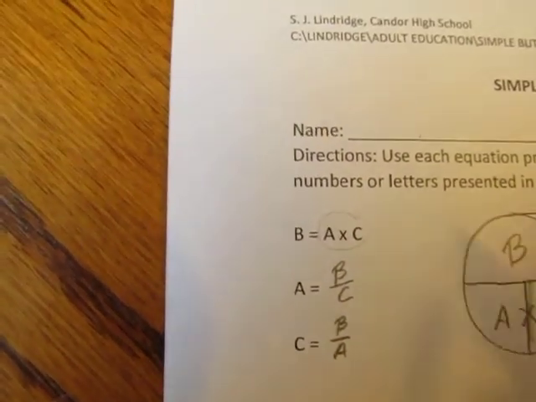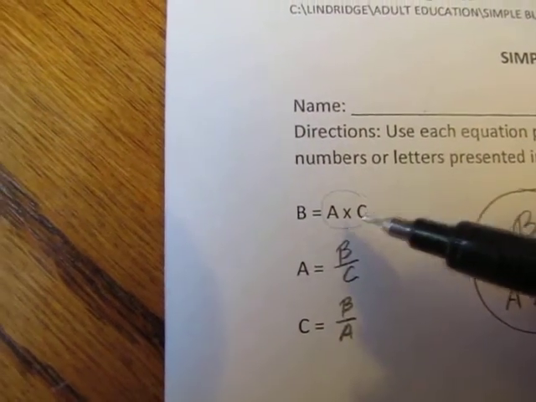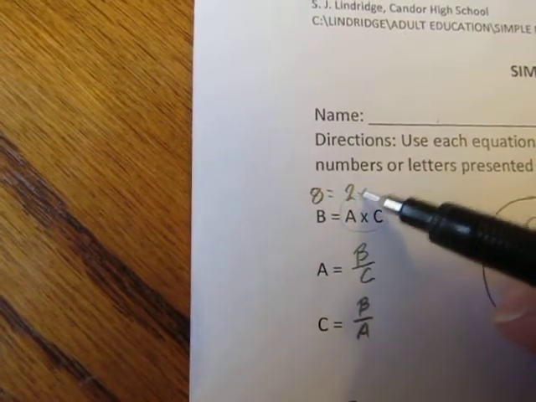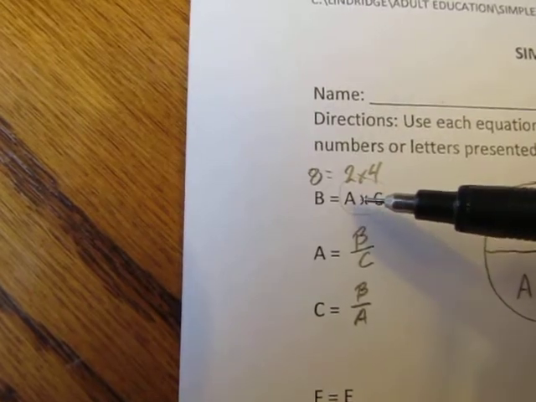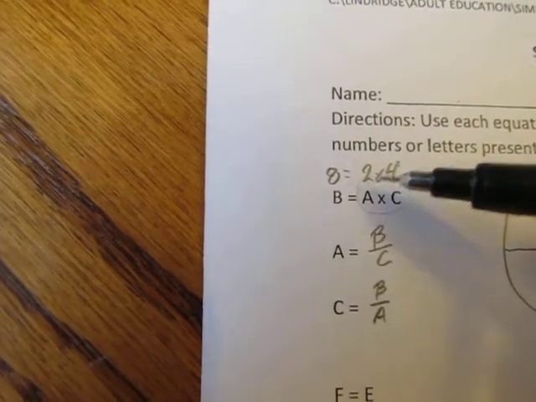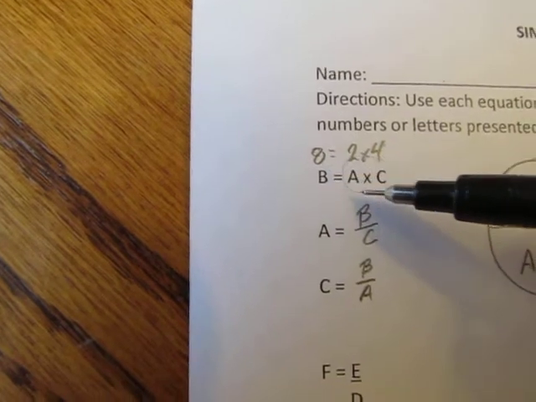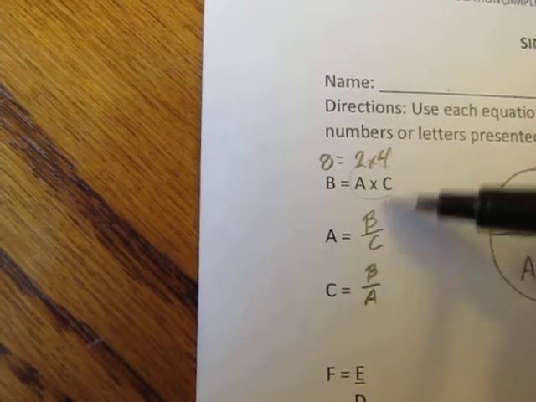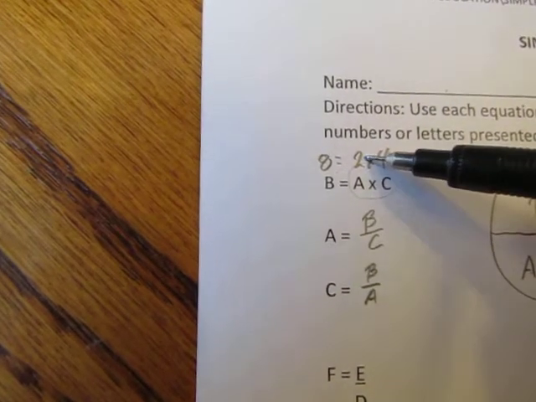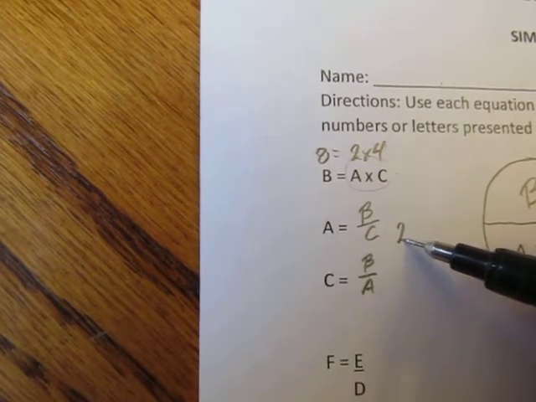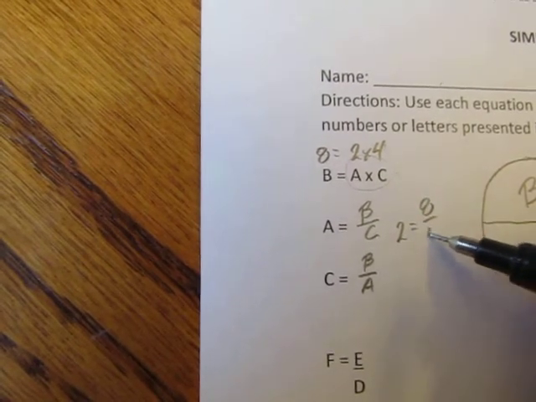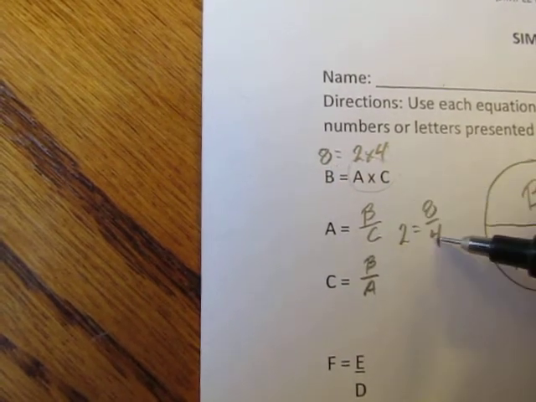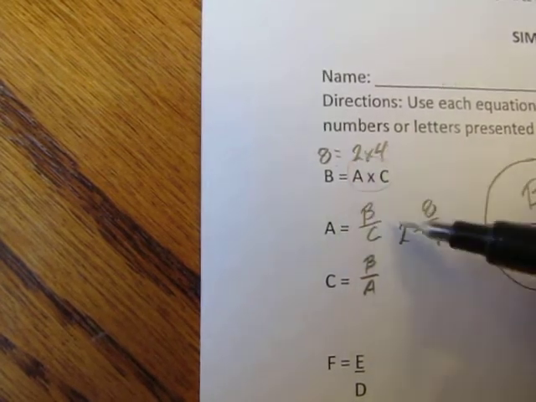Another way of looking at this is if we converted these and did a number substitution, something that's simple for us that we can do. So for example, 8 would equal 2 times 4. And we always know that a is 2, c is 4, b is 8. And if we keep that in mind, if we take b, 8, divided by c, 4, it should equal a, 2. If we write that out, we'll see that 2 equals 8 divided by 4. And again, 8 is b, 4 is c, and a is 2.